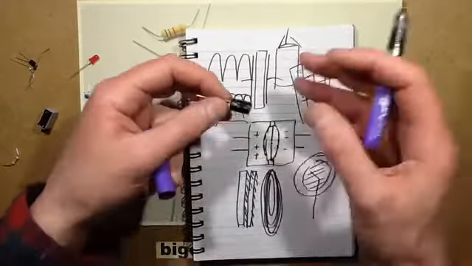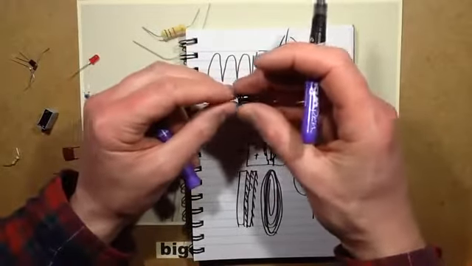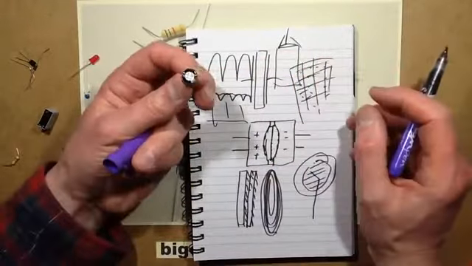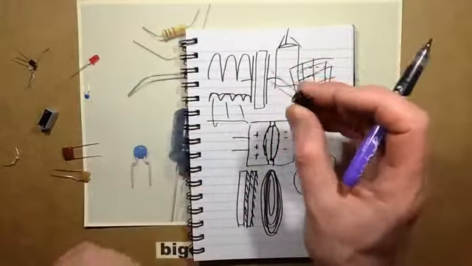It gives out a vapour of the electrolyte, which is slightly caustic. It can unravel the foil across the room. It can go off with enough force to actually cause injury if it hits you. So you have to be kind of careful with electrolytic capacitors.